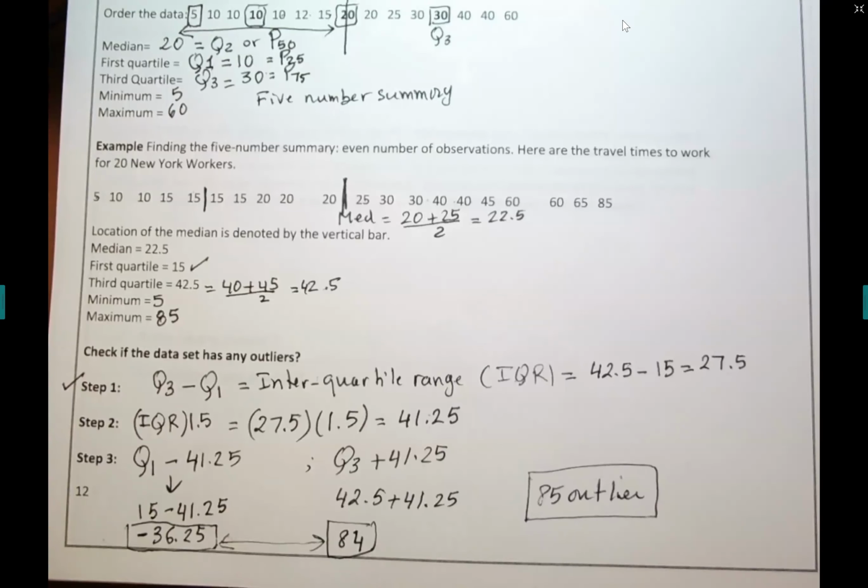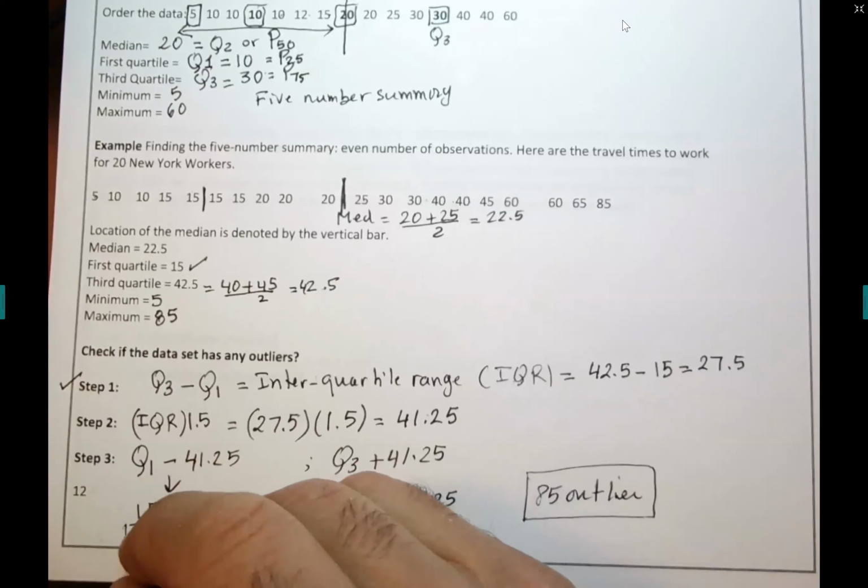But I have a question, just a real quick one. Go ahead. For 15 minus 41.25, I think that's supposed to be negative 26.25, not 36. Oh yeah, you're right. I agree.